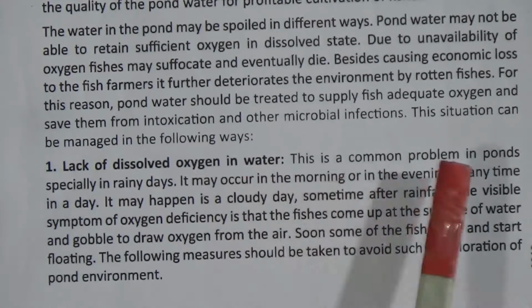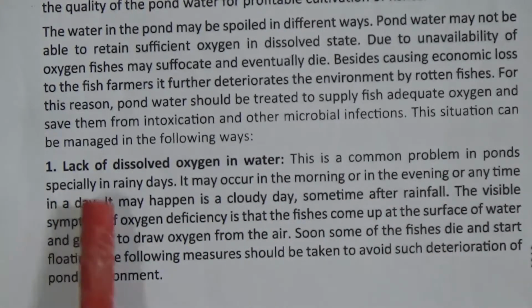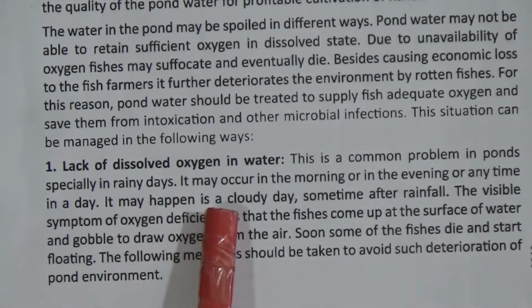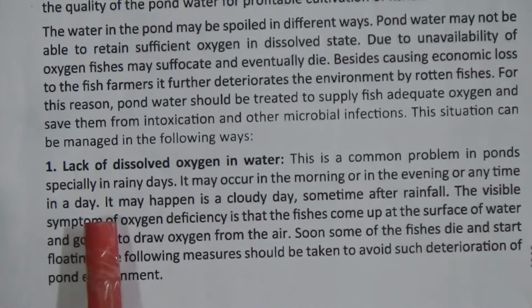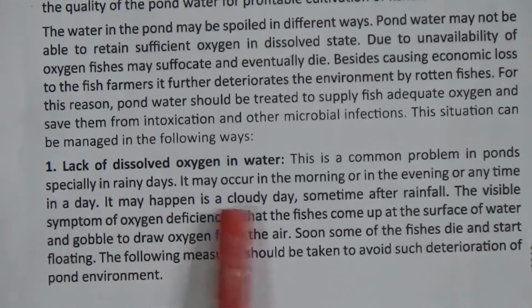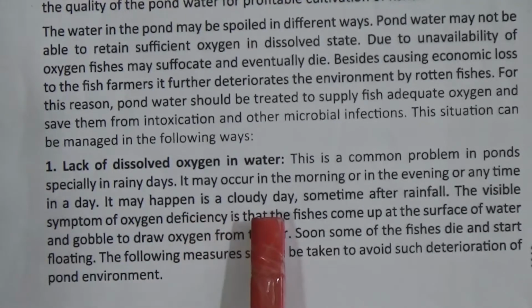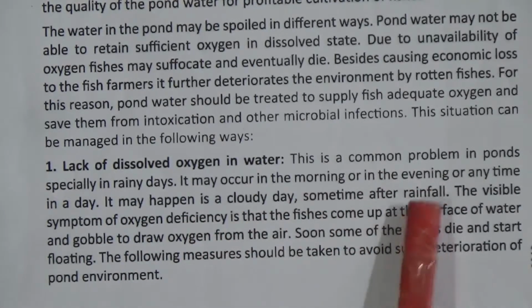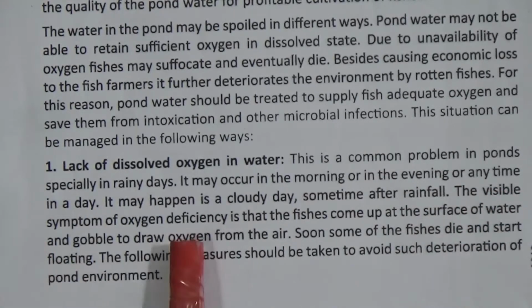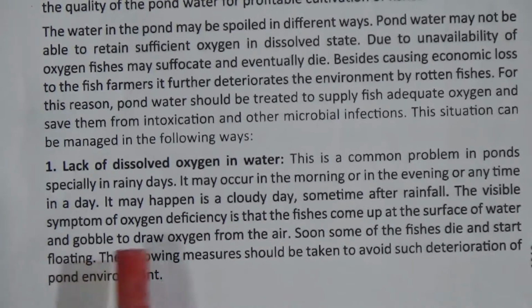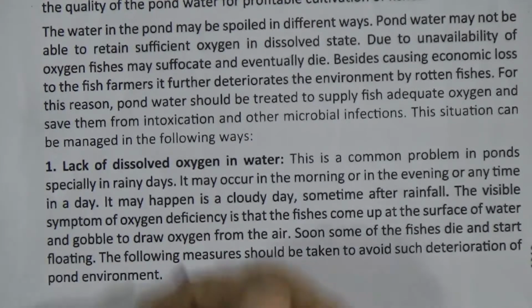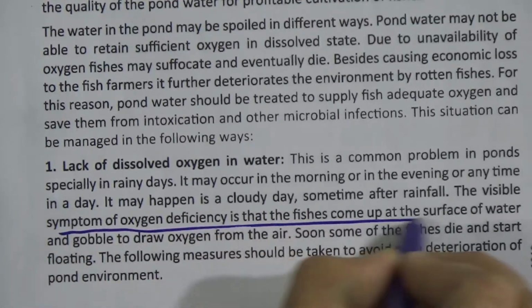This is a common problem in ponds, especially on rainy days. It may occur in the morning or in the evening or any time in a day. It may happen on a cloudy day, sometimes after rainfall. The visible symptom of oxygen deficiency is that the fishes come up to the surface of the water and gobble to draw oxygen from the air. So we can underline the line.